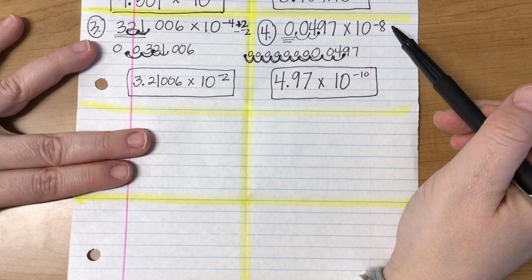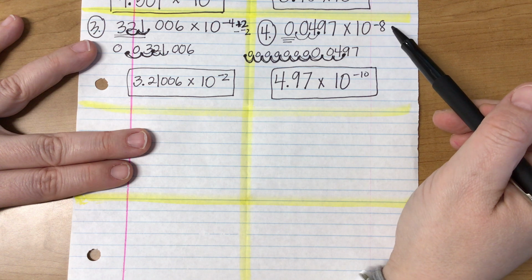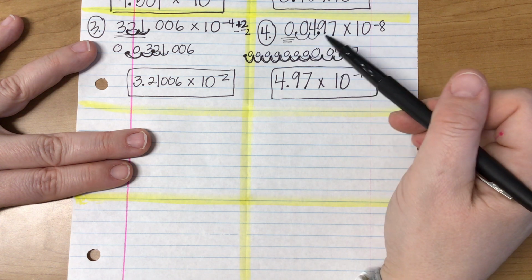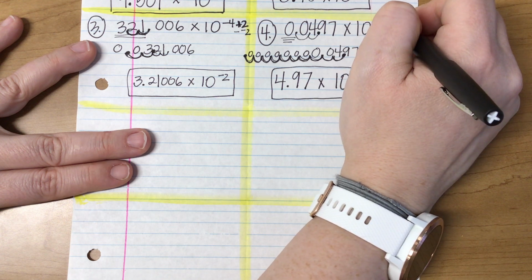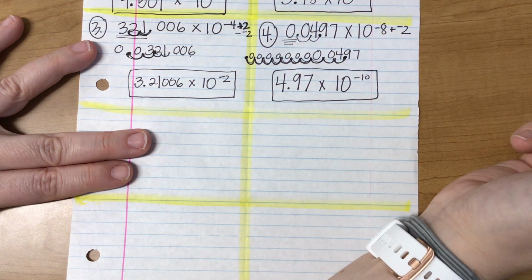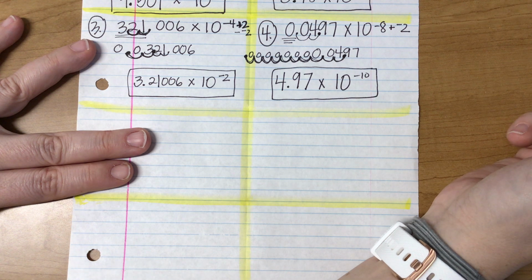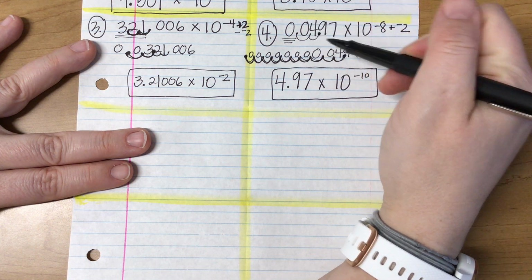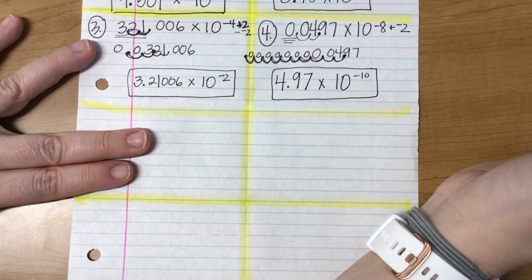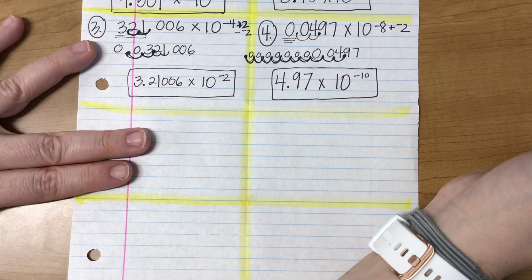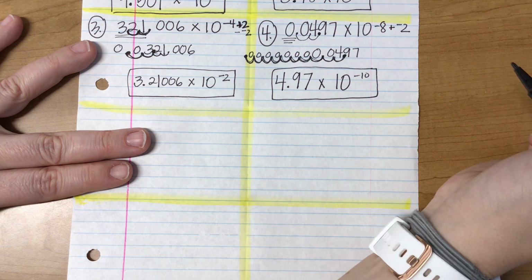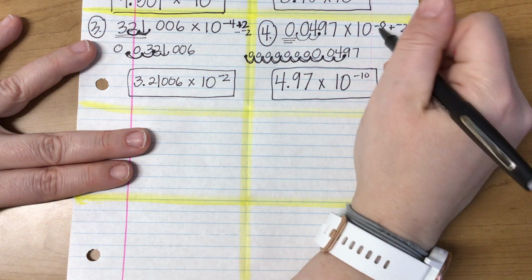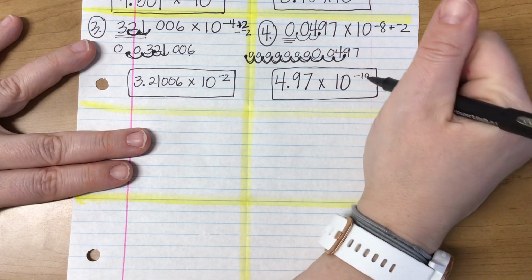So, yes, I have to do two more moves, but I'm adding negative 2 more moves because it's a decimal. I can't just add 2. That doesn't get me there. I'm adding 2 more negative moves. Negative 8 plus negative 2 is negative 10.